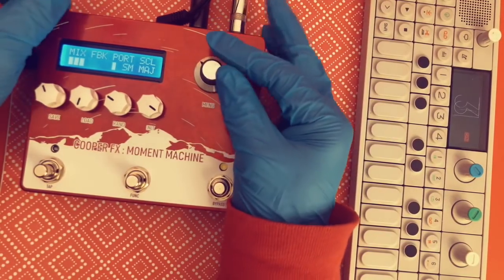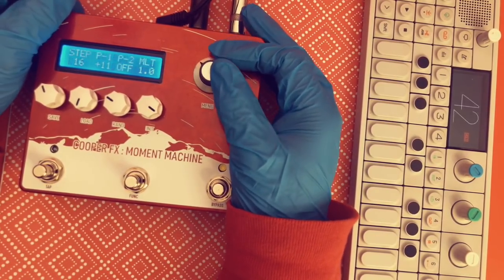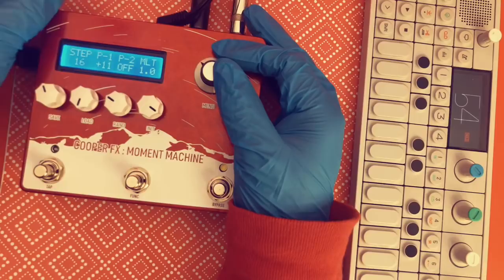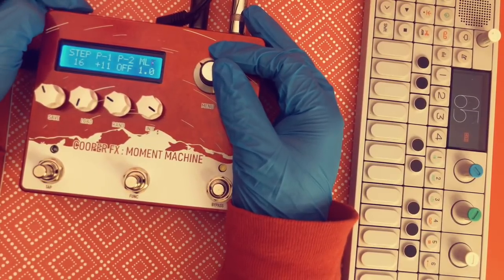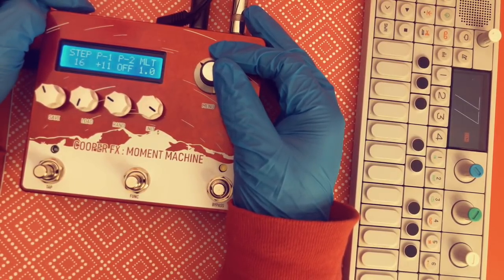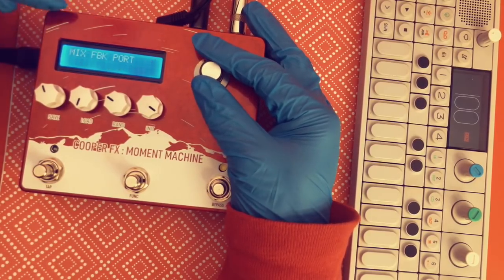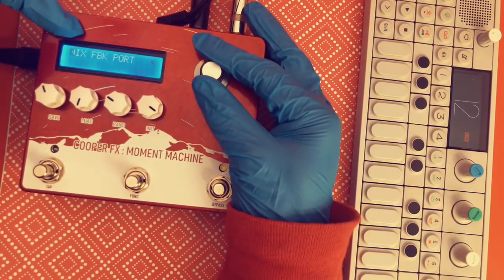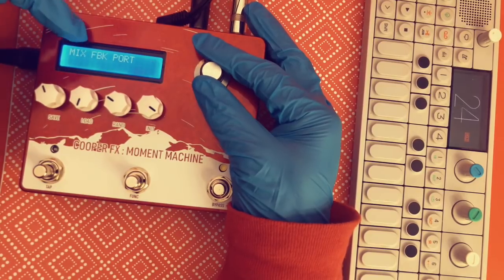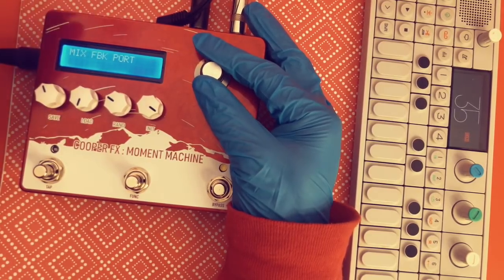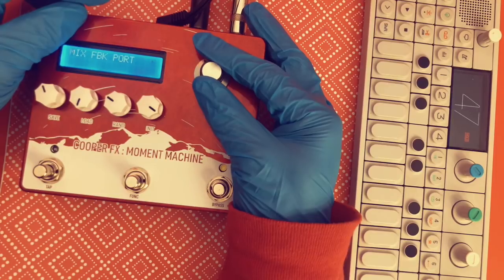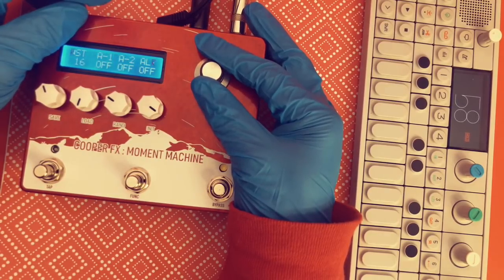Now, real quick, let's do something else. We click our encoder knob one time and that takes us back to our step menu. Now from here, when we turn our encoder knob, you'll see we have access to the same mix, feedback, and portamento as we did on the main page. And that comes in handy, it really does.